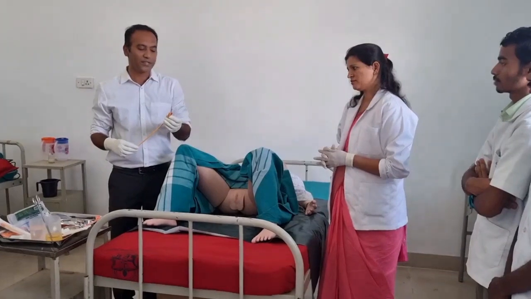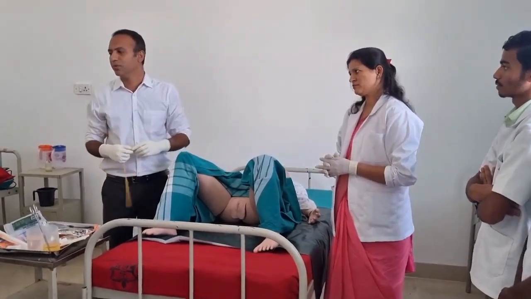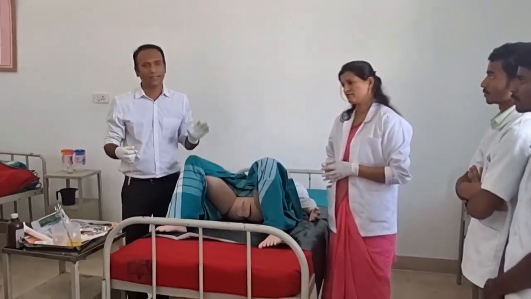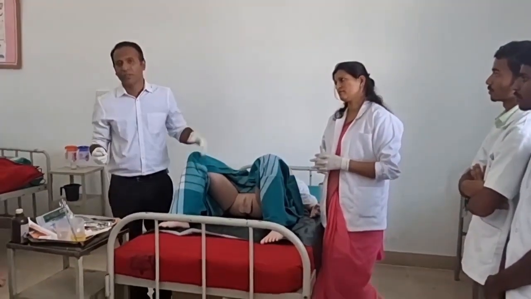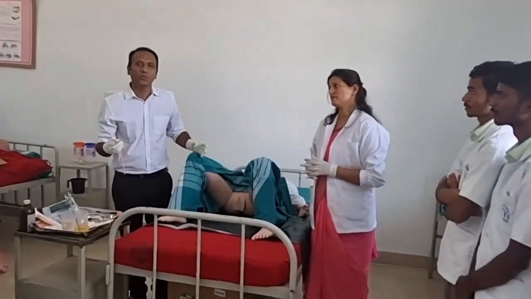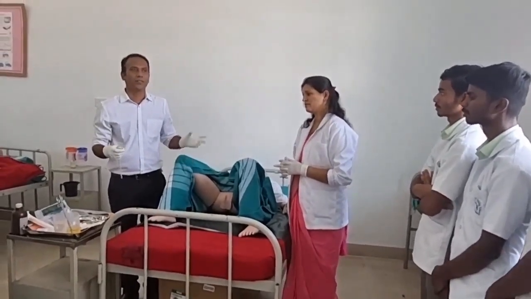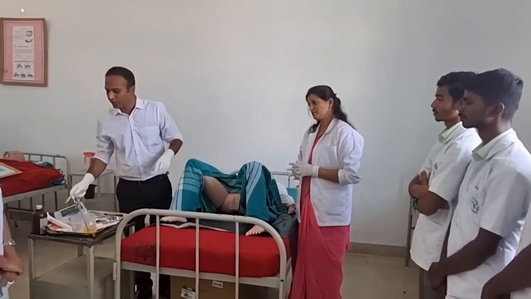The size of the catheter also matters. What is written here? 16. In females, a 14 to 16 French gauge is enough. If the female is less than 12 years of age, we can select between 12 to 14 French gauge. So now let's go with the procedure.